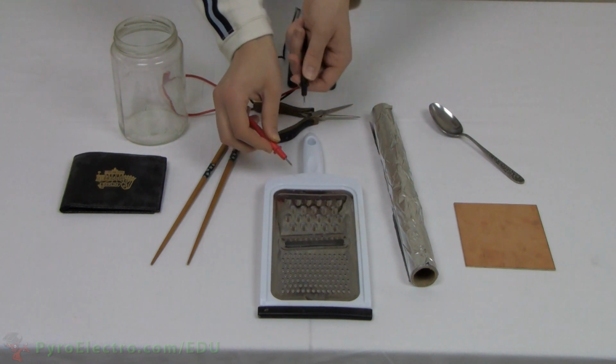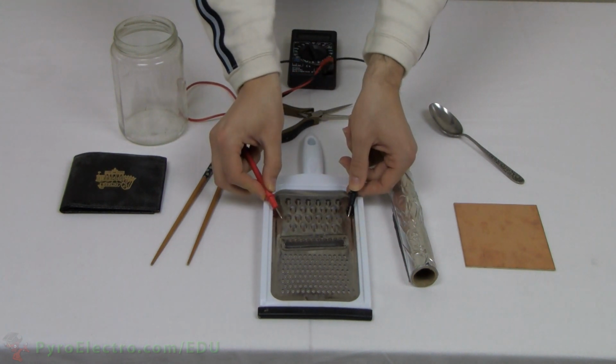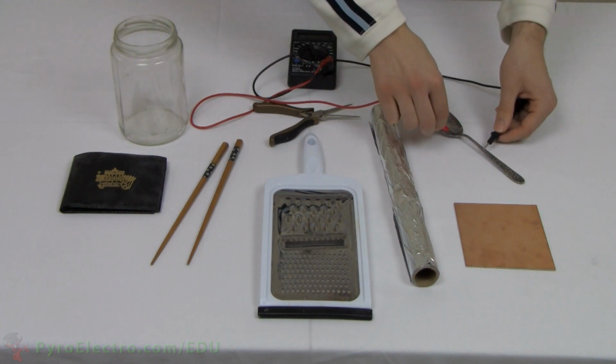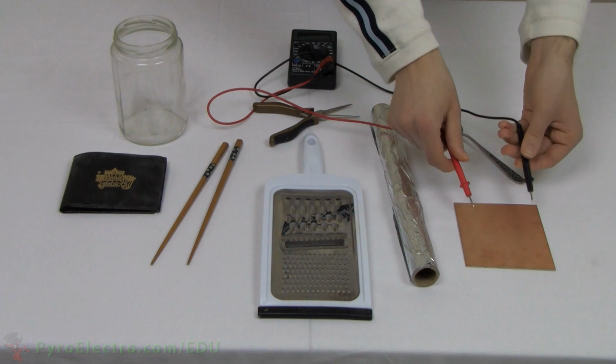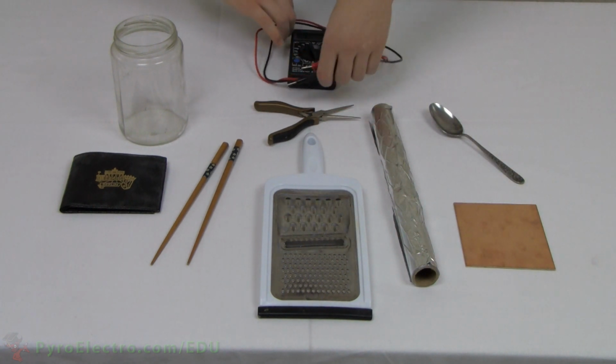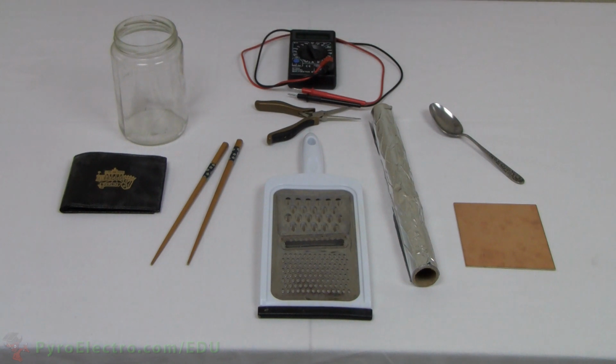Plastic does not. Aluminum does. Aluminum foil does. Silver does. Copper does too. As you probably noticed, most metals will allow electricity to flow, while most non-metallic objects do not. So why is this? Let's get it explained.